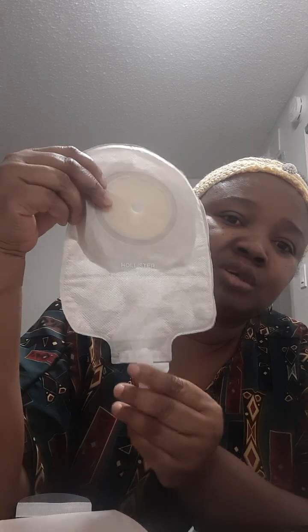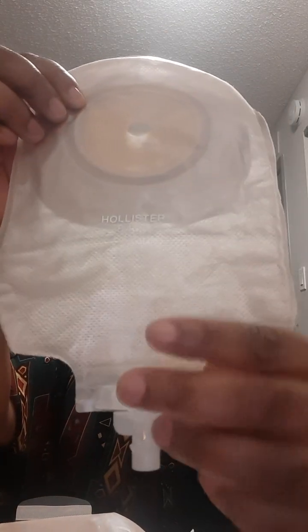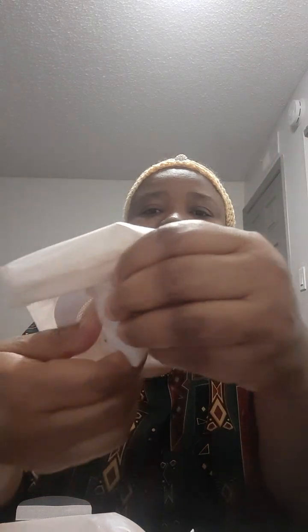You see, this is a urostomy bag right here. It is closed like this. It is open, I mean. And then when you are closing it, you do this. So this is a urostomy bag, and these ones are colostomy and ileostomy bags.